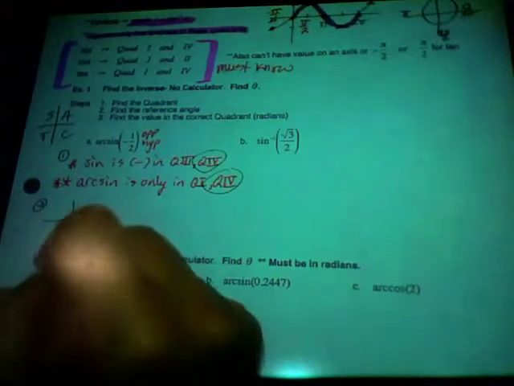So make a reference triangle, theta. That's where my reference angle is. And isn't sine opposite over hypotenuse? So my opposite from this theta is 1. My hypotenuse is 2. Isn't y negative in the fourth quadrant?